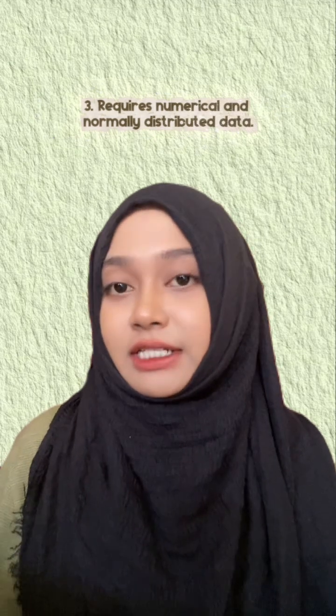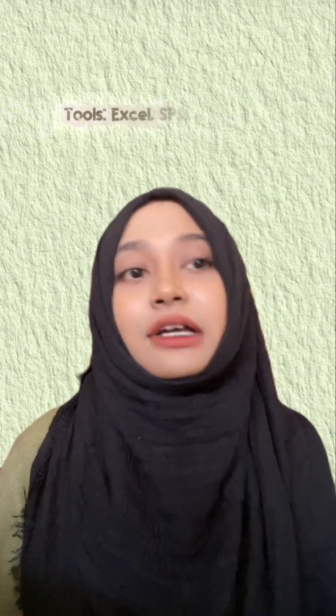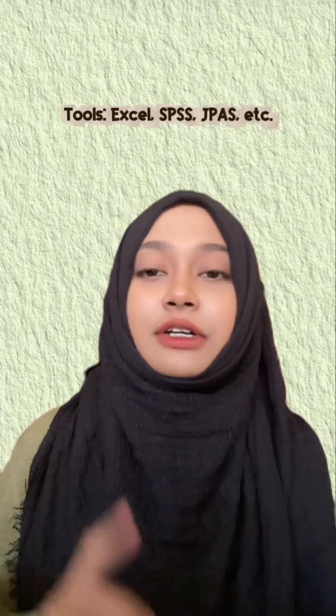The third one is requires numerical and normally distributed data. So you need numbers, not yes or no answers. And then the next one is commonly used in experimental studies. So great for research that compares two different teaching methods or treatments. And in here you can use tools like Excel or SPSS or GASP and others.